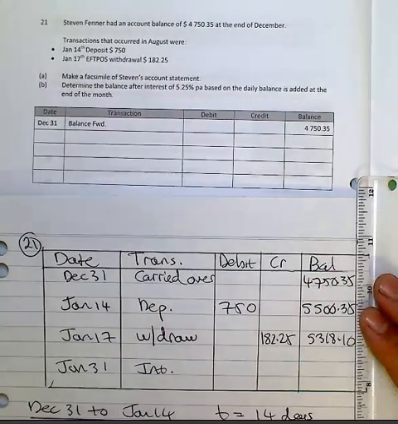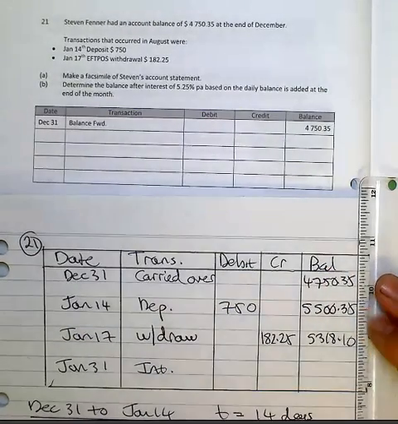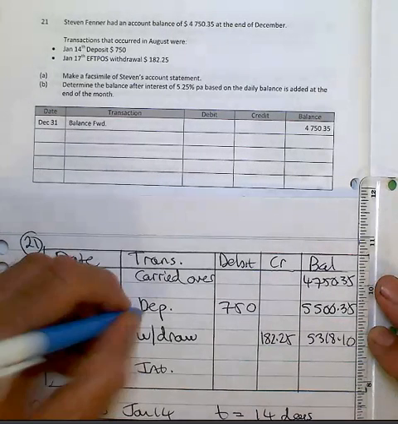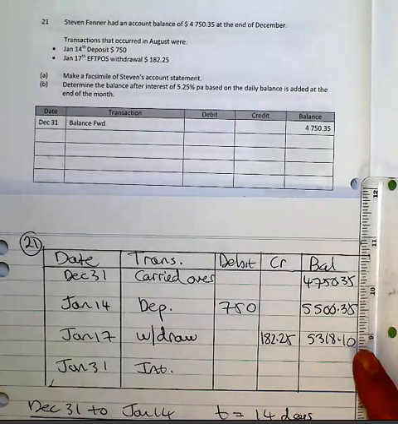Now in question 21 we're putting together a whole number of simple interest calculations. What happens is simple interest is calculated on the balance you have for the set number of days. Used to be nights, but we'll think of it as days. So you can see what I've done.